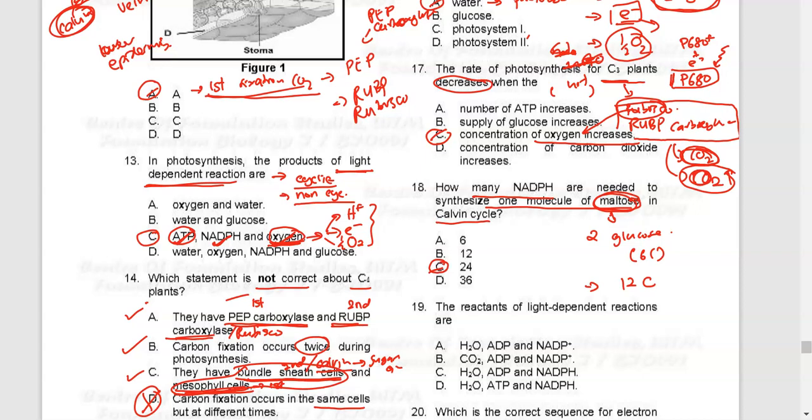Basically, you have to understand that for the Calvin cycle, to produce one molecule of glucose, it requires 12 molecules of NADPH. Please refer back to your notes, slide 56. It shows that the cycle to produce one molecule of glucose requires 12 molecules of NADPH.